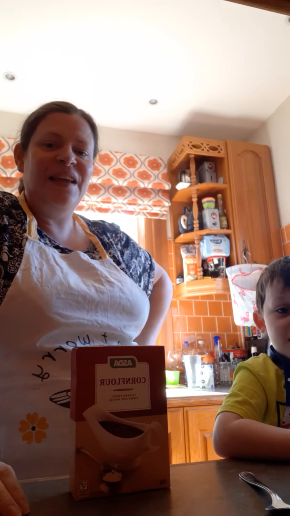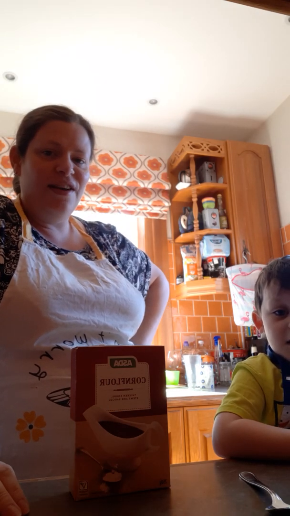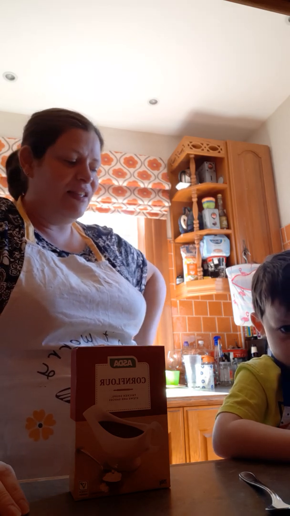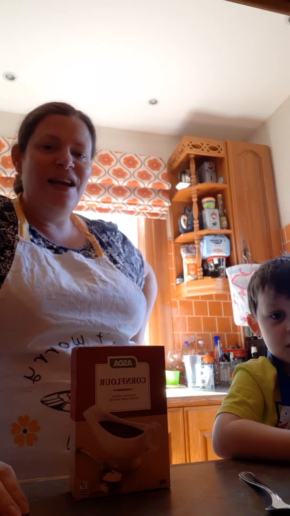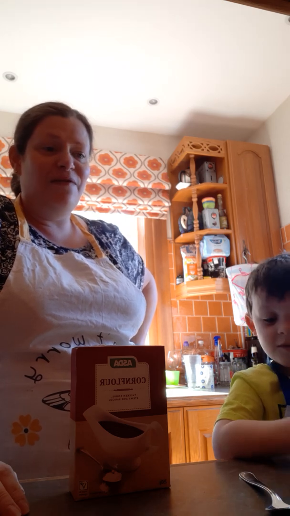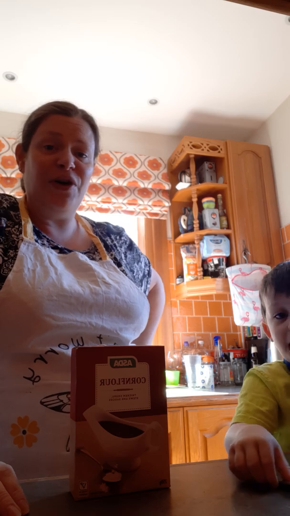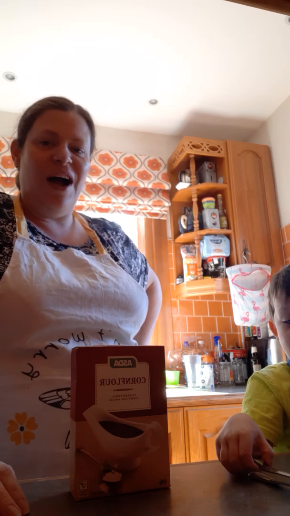Hi everyone. So today we are going to be making a substance that's called Oobleck. He's been calling it green slime. For those of you from school, certainly we've done this at school a couple of times, there is a Dr. Seuss book called Bartholomew and the Oobleck.